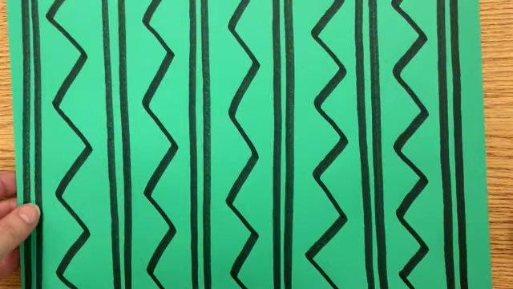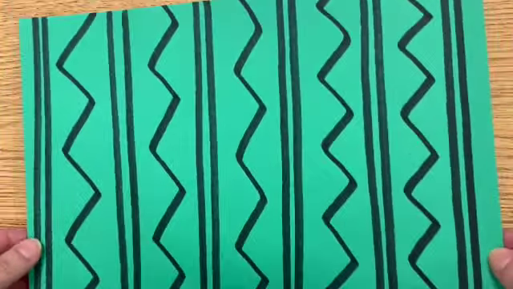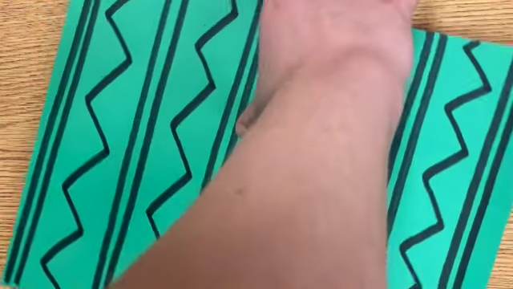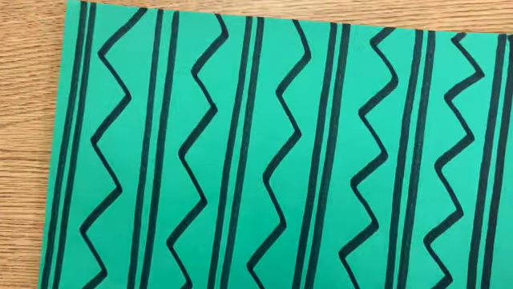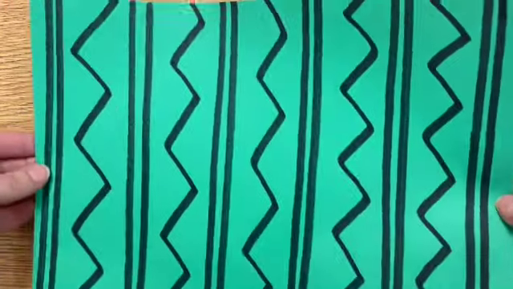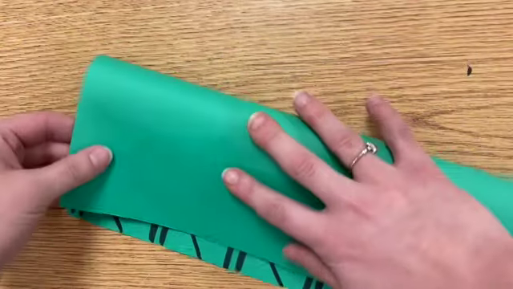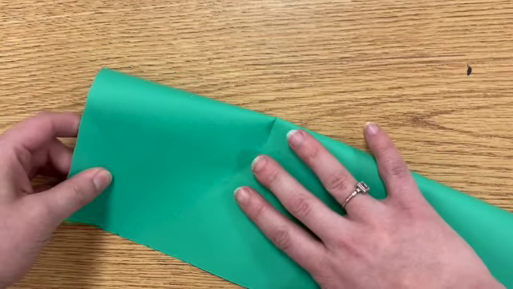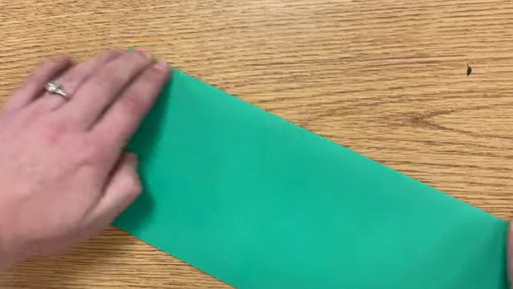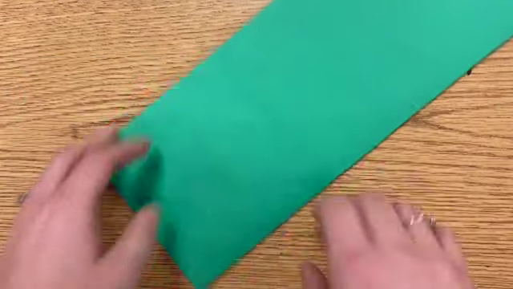So this is my background, this is my loom, this is my warp. I am going to fold it in half long ways. So I'm not folding it in half like this, like hamburger style. I'm gonna fold it in half hot dog style, okay? So again, I've drawn or painted my designs first, and then I'm gonna fold this paper long ways, landscape.